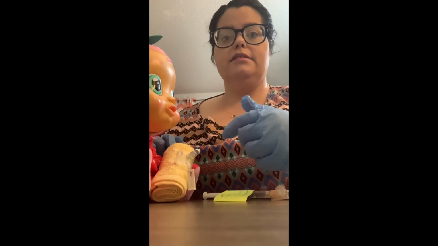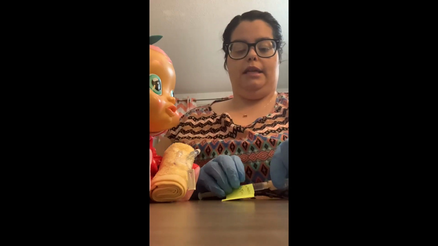So now that we have checked that our IV is patent and our site looks good, we can now proceed on administering the medication, which is bumetanide, 0.5 milligrams and 2 mLs, and we can proceed.